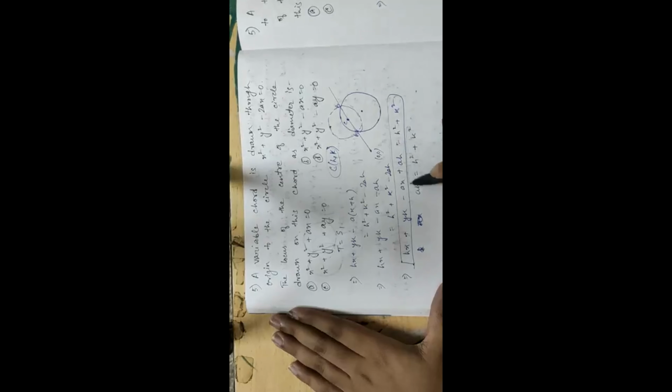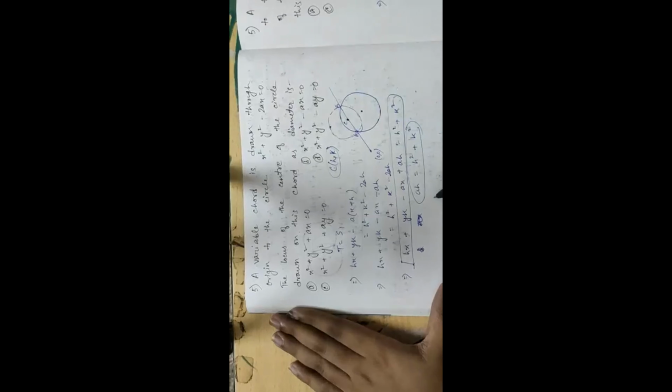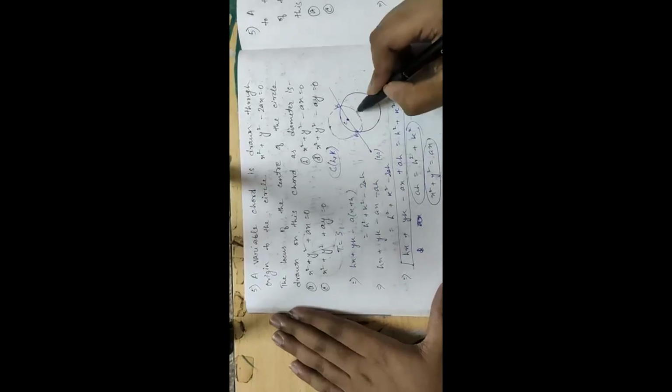Now this is the locus of this circle, where if I put H as x and K as y, then I will get x square plus y square equal to Ax, where any point x comma y will lie on this circle.